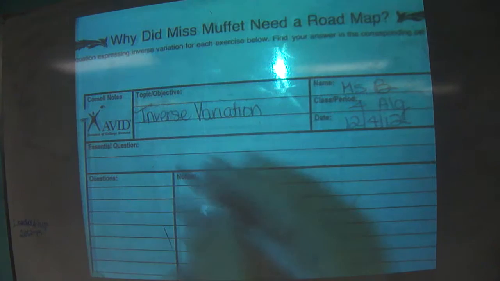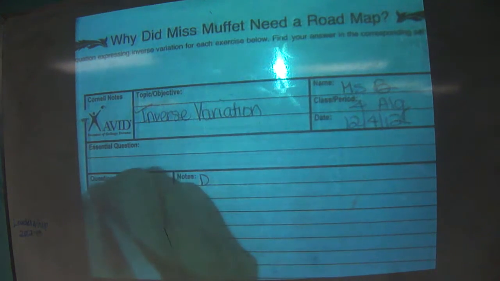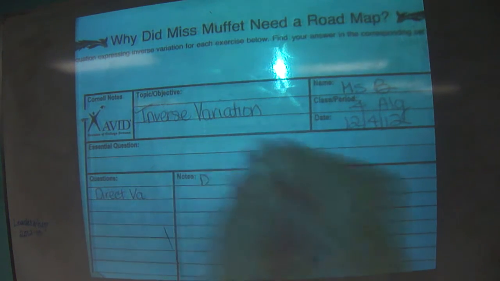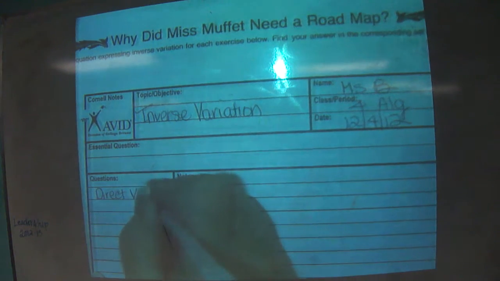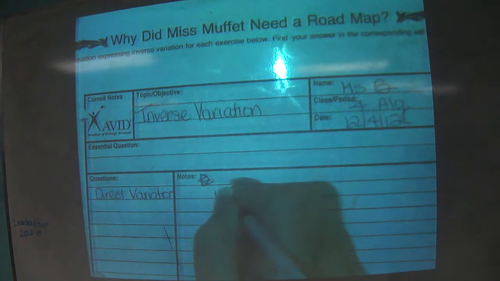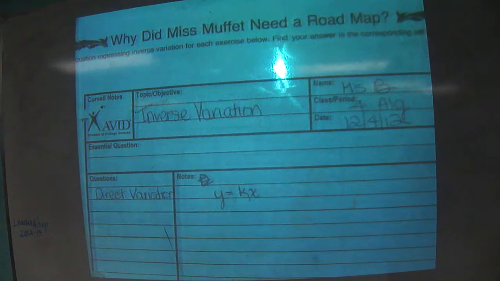All right, so direct variation. Looks like y equals kx. We already talked about that.